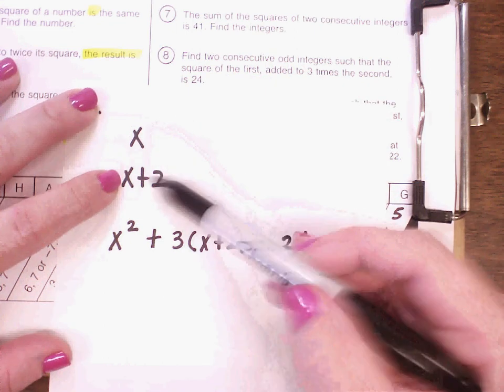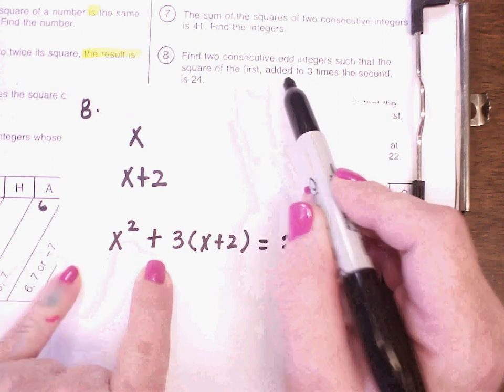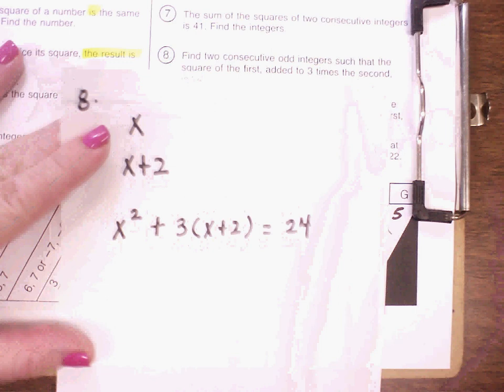Two consecutive odd integers would be x and x plus 2, right? Such that the square of the first, so it would be x squared, added to 3 times the second, equals 24. Yeah, we got it, right?